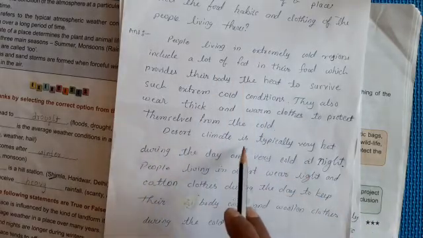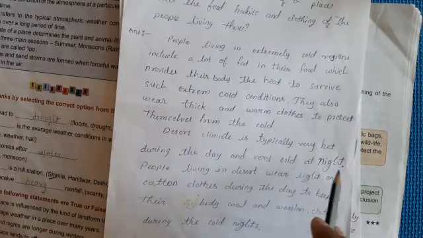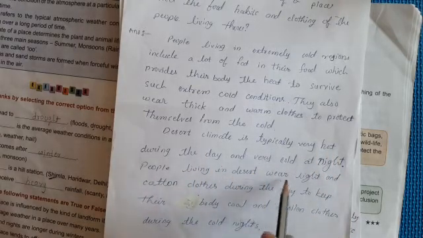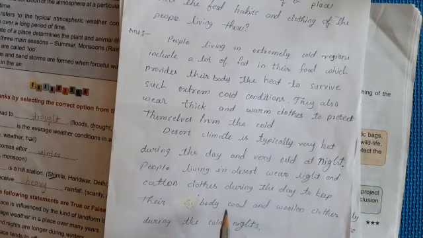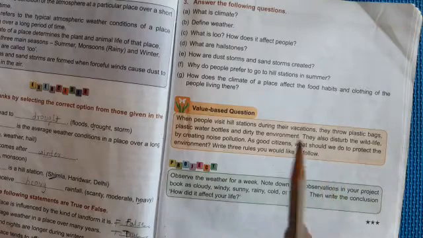Now, desert climate is typically very hot during the day, very cold at night. People living in desert wear light cotton clothes during the day to keep their body cool, and woolen clothes during the cold nights. Understood, kids? Here your lesson revision and exercise revision, climate in India, over.